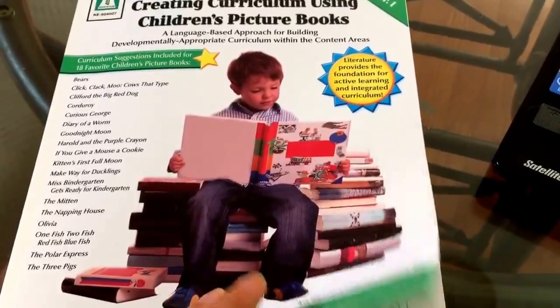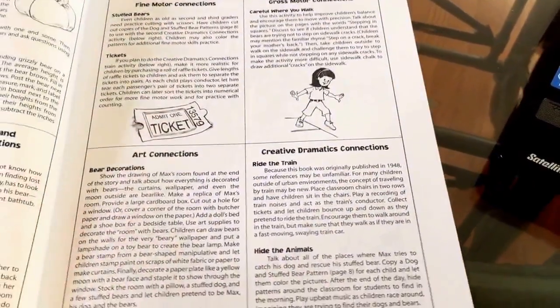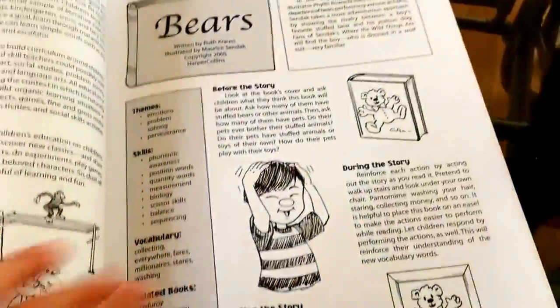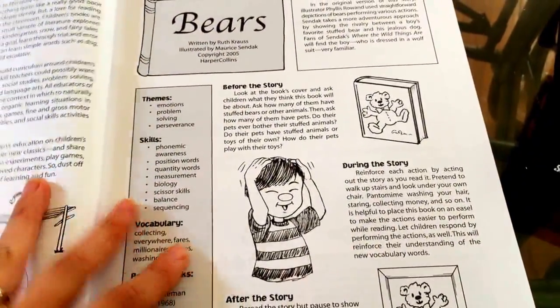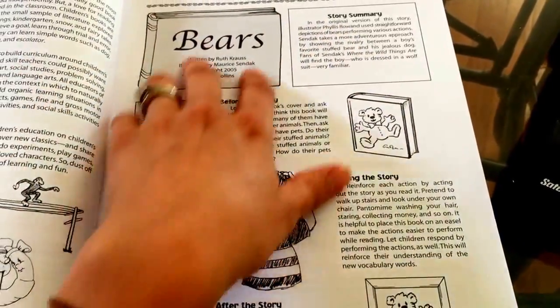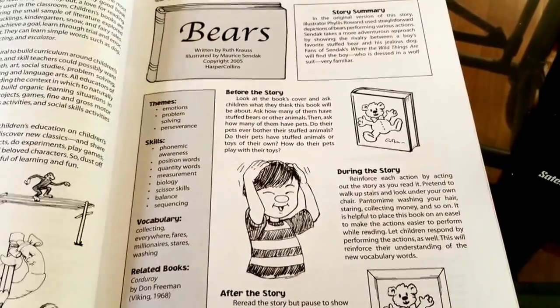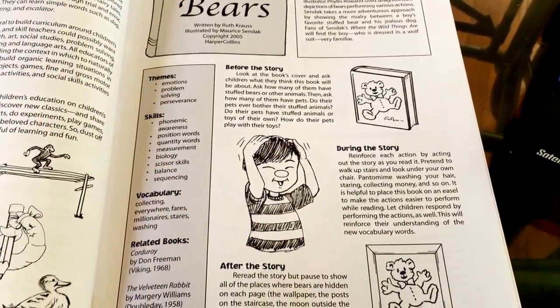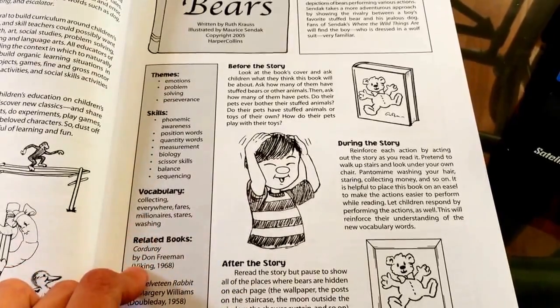So the first book that we're going to be doing is Bears. And I was going to start here, and it gives you an entire summary of what the book is about, what you should talk about, different themes and skills and vocabulary and other related books that you can use.